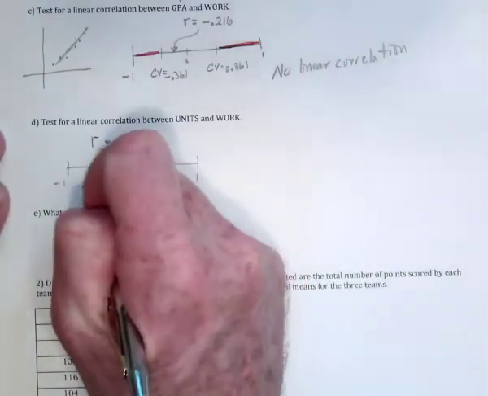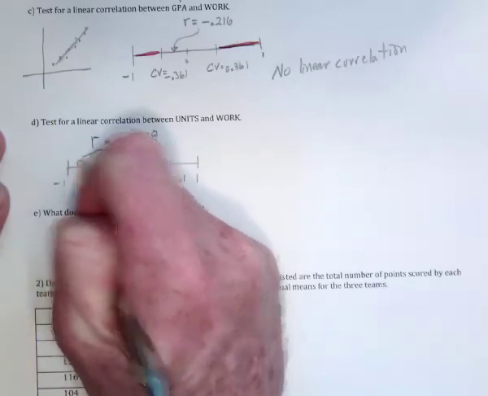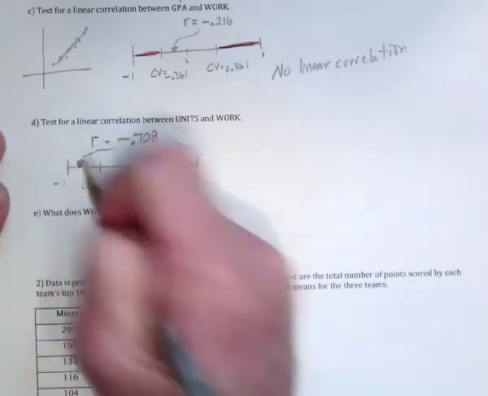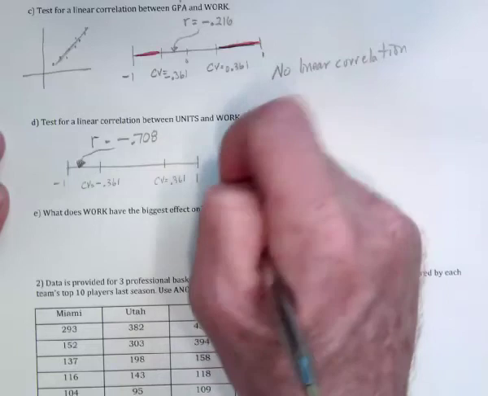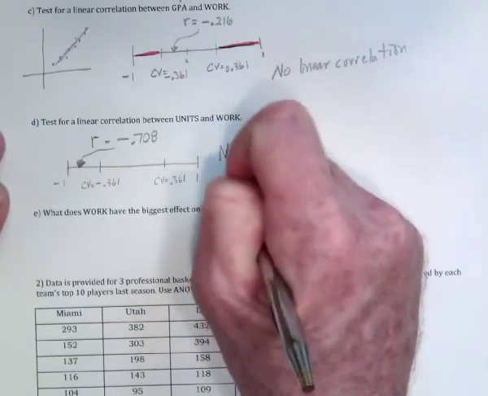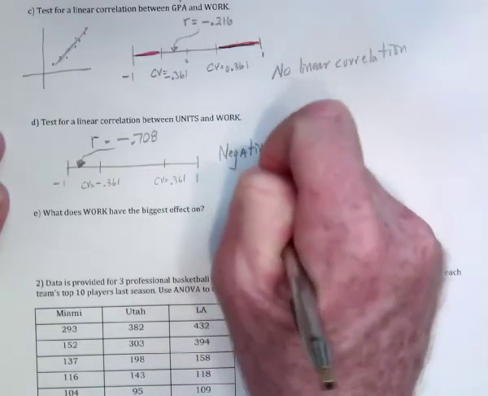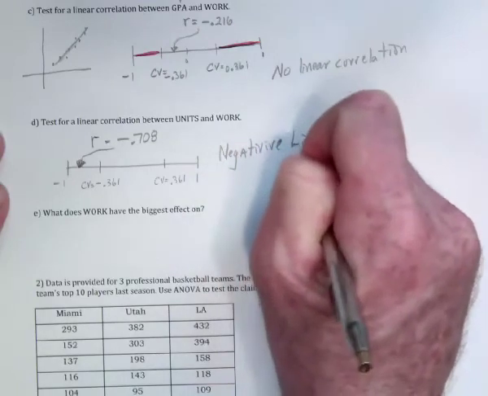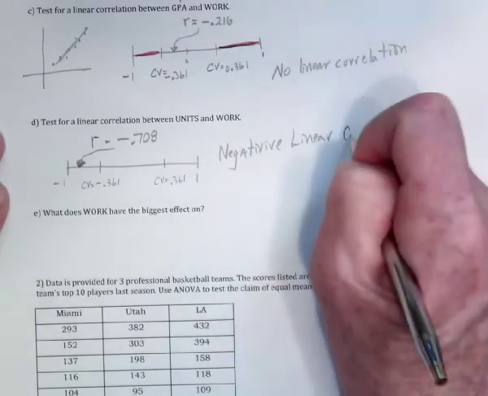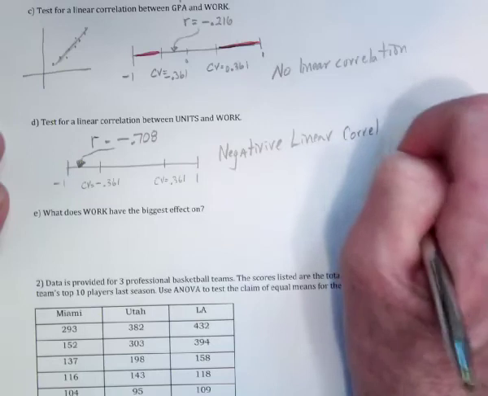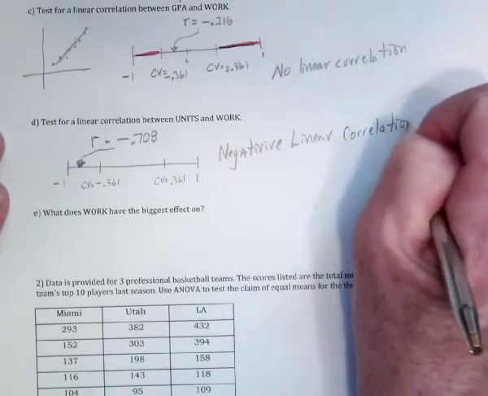And then this negative 0.7 would land definitely over here by quite a bit actually, and that means there is a negative linear correlation. So we actually proved something.